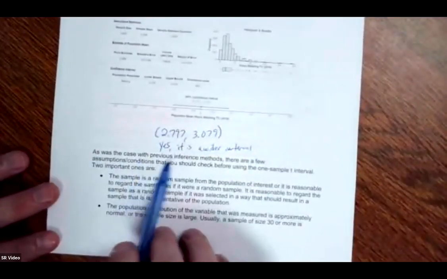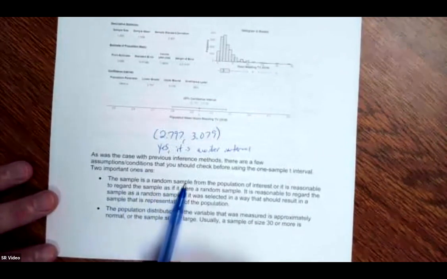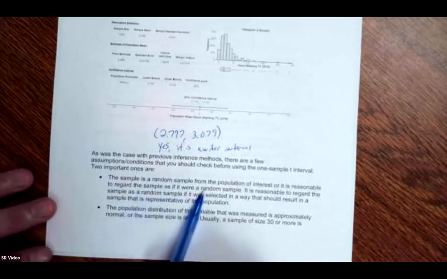All right. So as was the case with the previous inference methods, there are a few assumptions or conditions that you should check before using the one sample t interval. The two important ones are the sample is a random sample from a population of interest, or it's reasonable to regard the sample as if it were a random sample. It is reasonable to regard the sample as a random sample if it was selected in a way that should result in a sample that is representative of the population. So again, as long as you're using a sampling technique that's not biased and appears to be representative of the sample, that's your first condition.